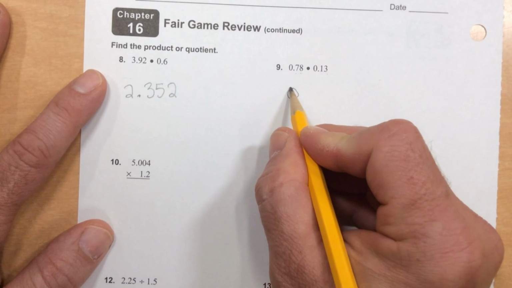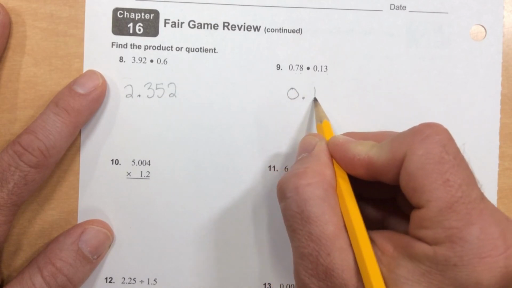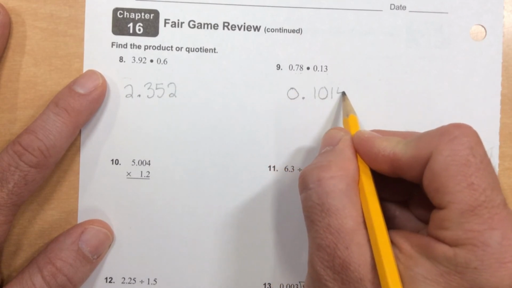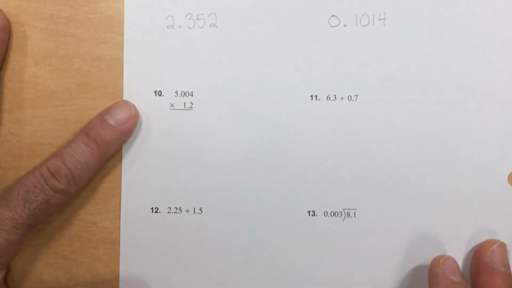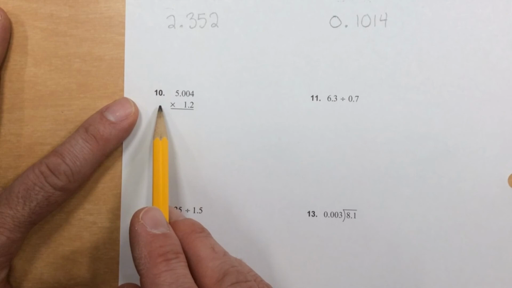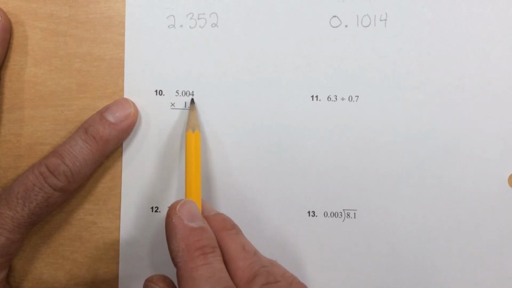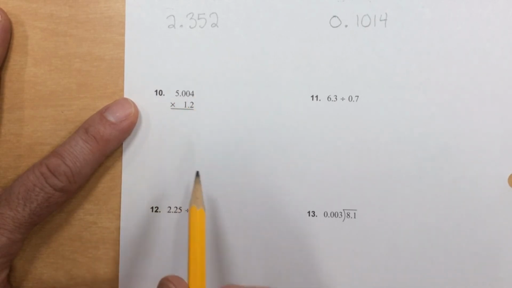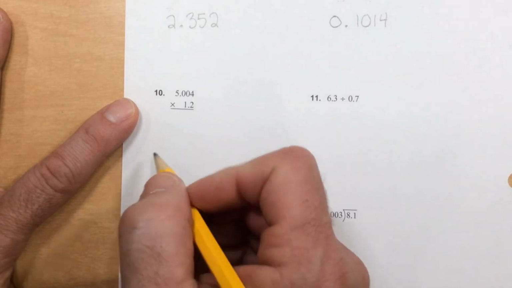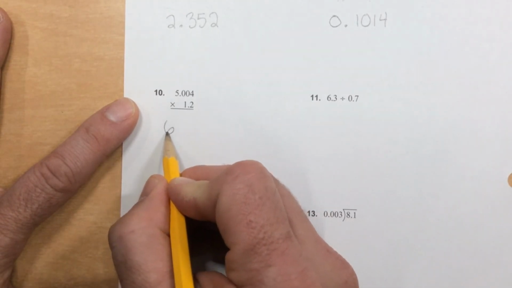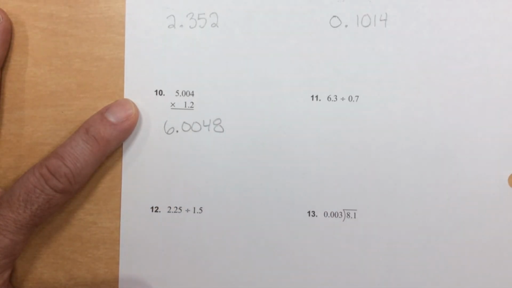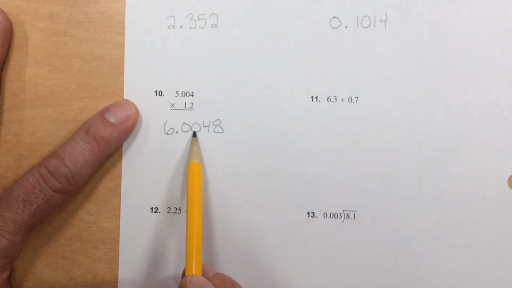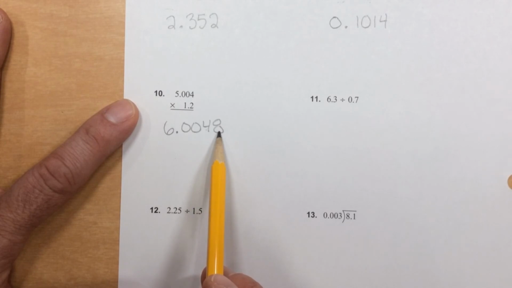For number 9, same kind of thing, except you'll have 4 digits behind the decimal, and you would end up with 0 and 1,014 10,000ths is the way to say that one. It shows it a little nicer here with number 10. You've got 1, 2, 3, 4 digits behind the 0, so you'll have 4 digits behind the 0 for number 10, which will give you 6 and 48 10,000ths again. Tenths, hundredths, thousandths, 10,000ths.